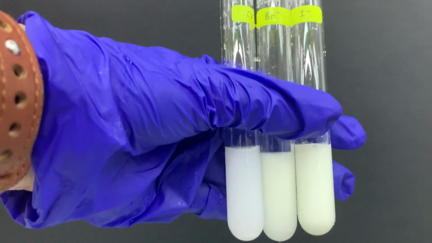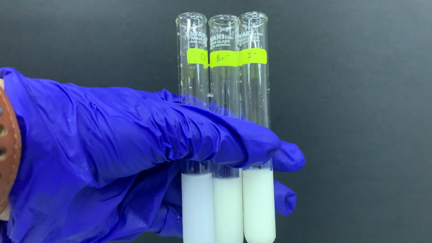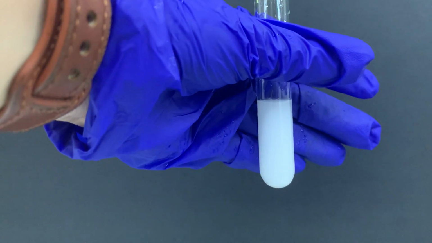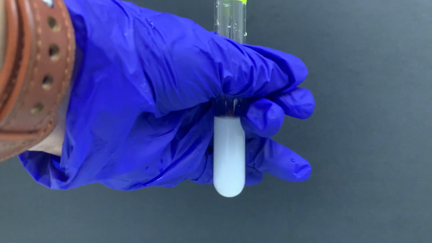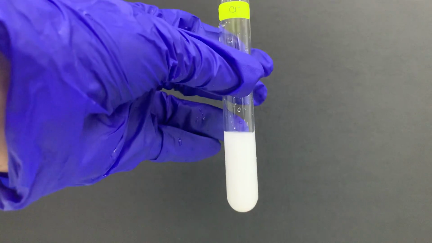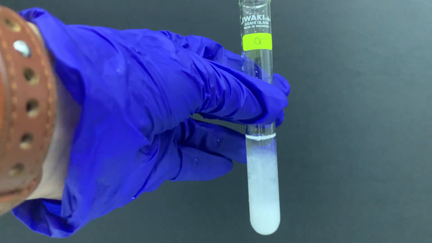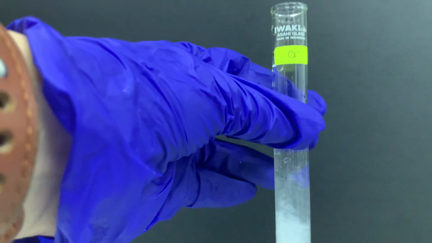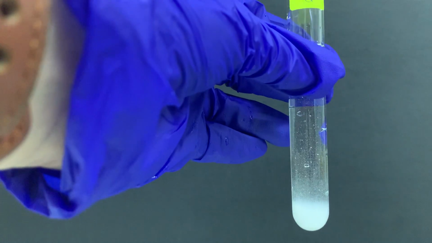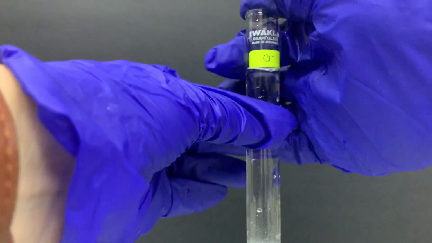The color difference, I guess, is not that obvious in this case. So that's why we need the help of ammonia. So let's try with ammonia. When we try with ammonia, we can add excess ammonia. So for chloride, silver chloride, they can dissolve in excess ammonia, but we need to add a lot of ammonia. Okay, a lot of ammonia, and we need to shake it.